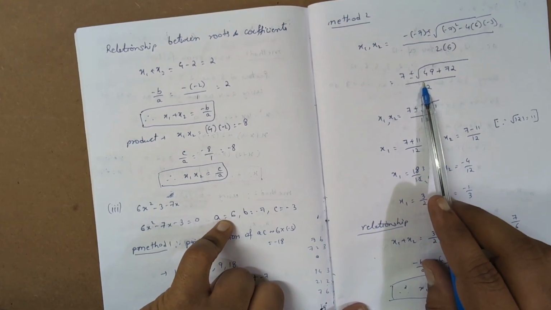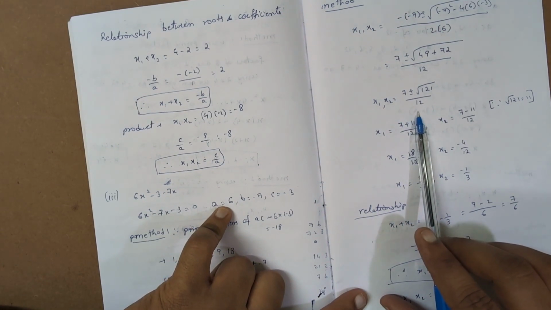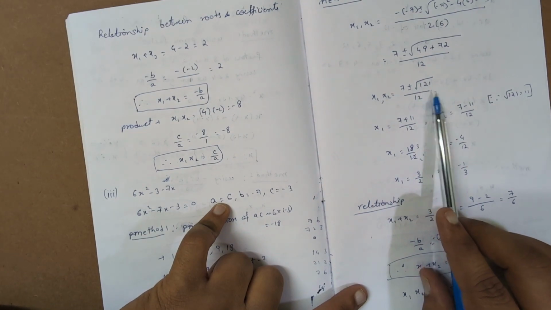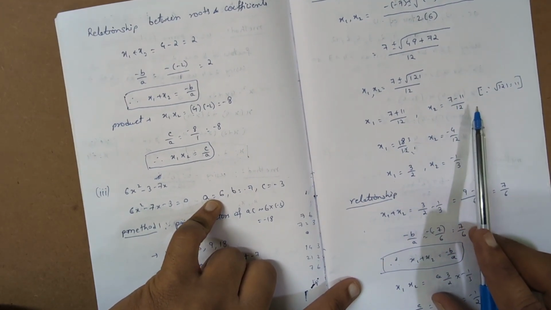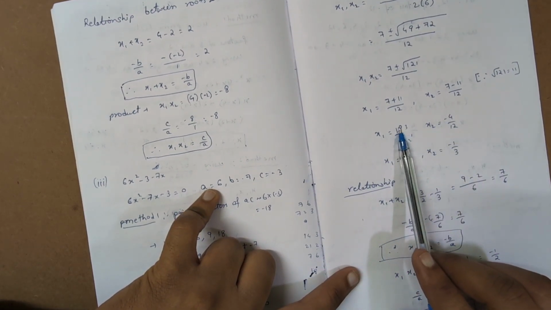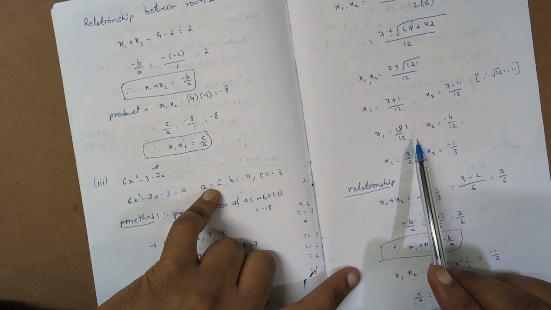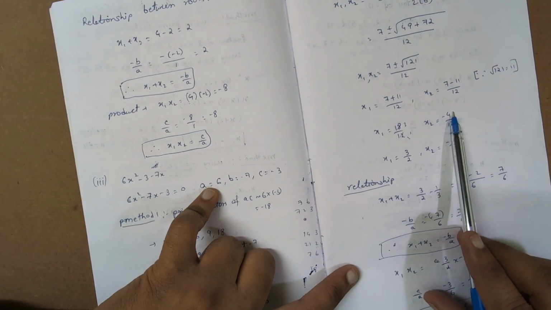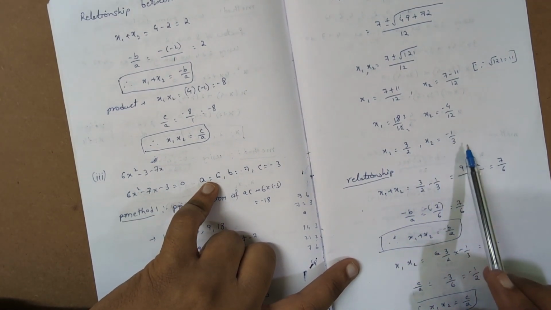So 7 plus or minus root of 49 plus 72 by 12, and again it will be 7 plus or minus root of 121 by 12, and root of 121 is 11. So x1 will be 7 plus 11 by 12, and x2 will be 7 minus 11 by 12. The next one is 18 by 12, and if you divide by 6, 2 sixes are 12, 3 sixes are 18, and x2 will be minus 4 by 12, and if you divide by 4, 1 four is 4, 3 fours are 12, so x1 will be 3 by 2, x2 will be minus 1 by 3.